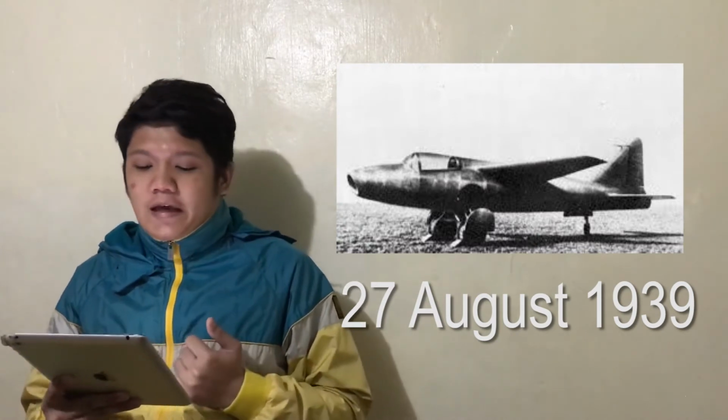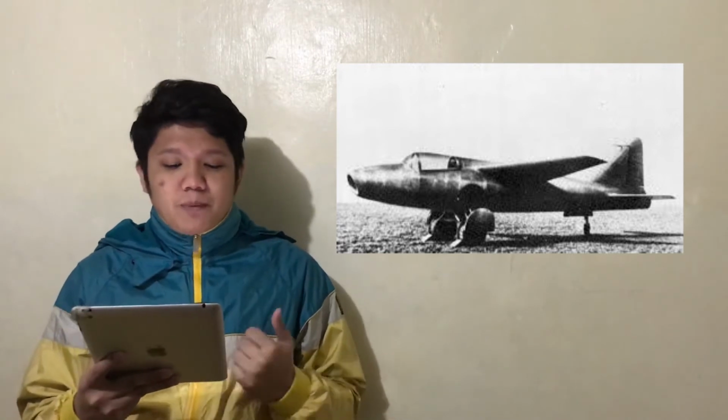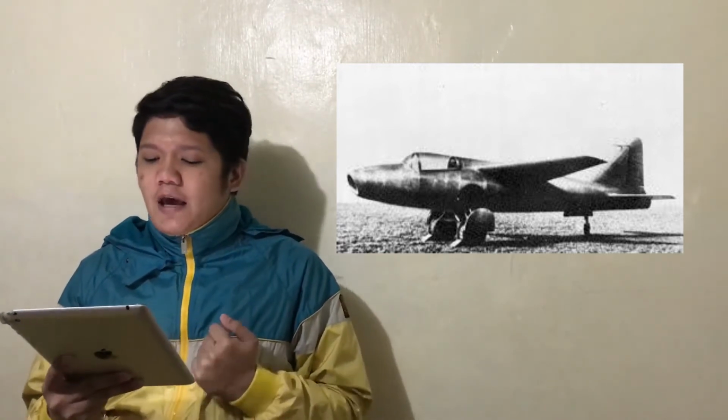Whittle was unable to interest the government in his invention, and development continued at a slow pace. In Germany, Hans von Ohain patented a similar engine in 1935. On 27 August 1939, the Heinkel He 178 became the world's first aircraft to fly under turbojet power, with test pilot Erich Warsitz at the controls, thus becoming the first practical jet plane.